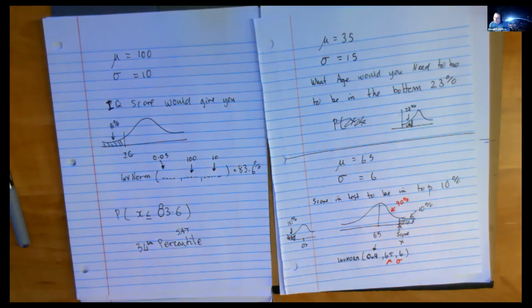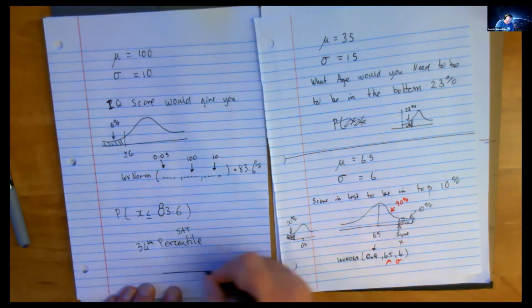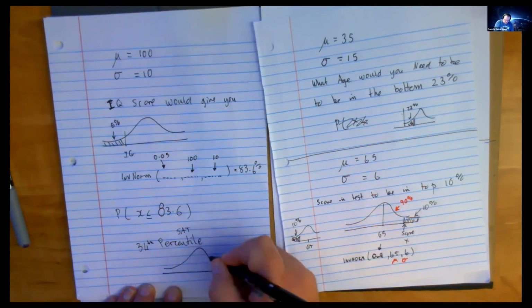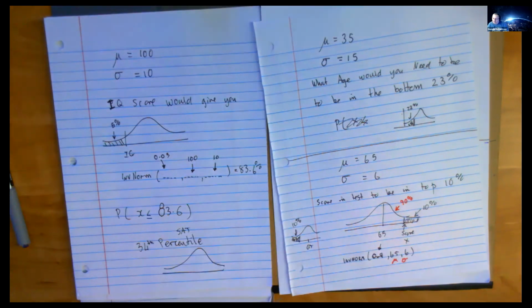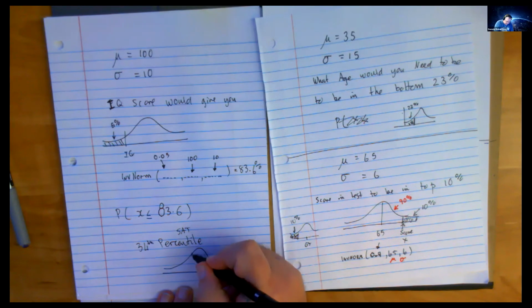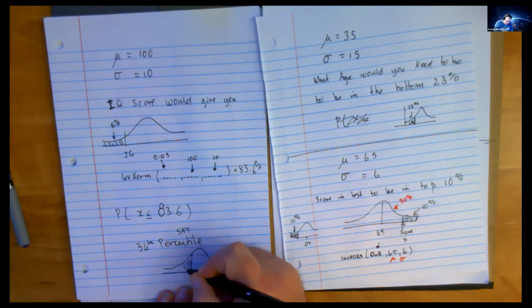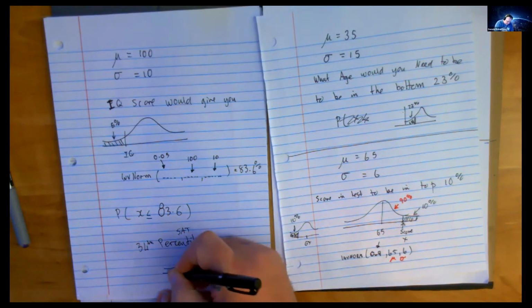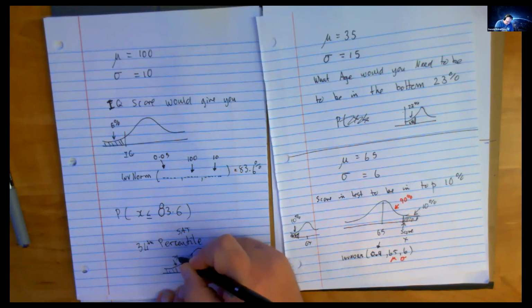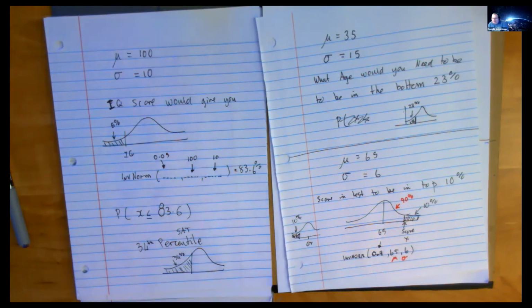What does that mean? Well, can you imagine that this represented all the people who took the SAT test, and over here is your score? They are telling you that you did better than 34% of the other people, right? So you got a better or equal score to 34% of the people.